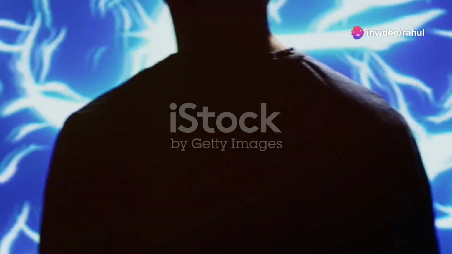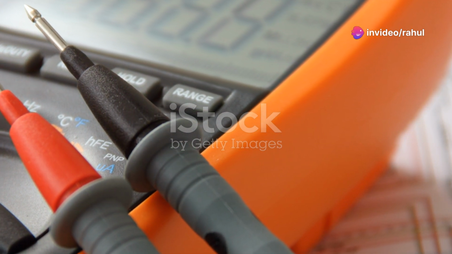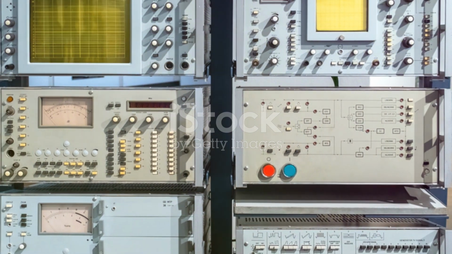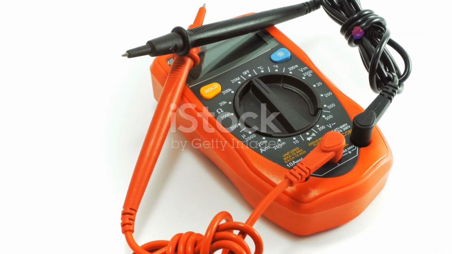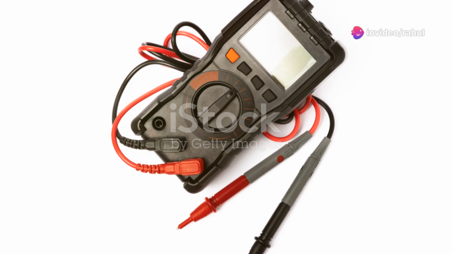Then there's the logic analyzer. This instrument is designed for analyzing digital signals. If you're working with microcontrollers or digital circuits, a logic analyzer helps you capture and debug the logic levels and timing of your signals. It's like having a magnifying glass for your digital data.